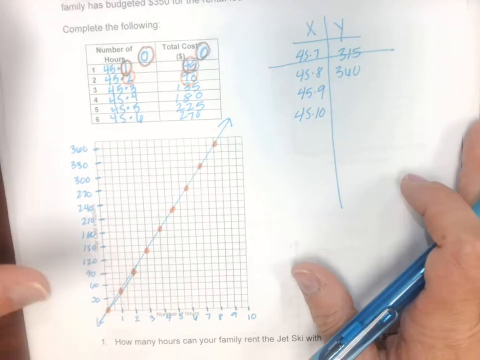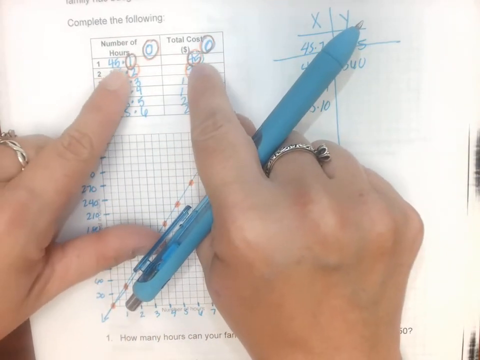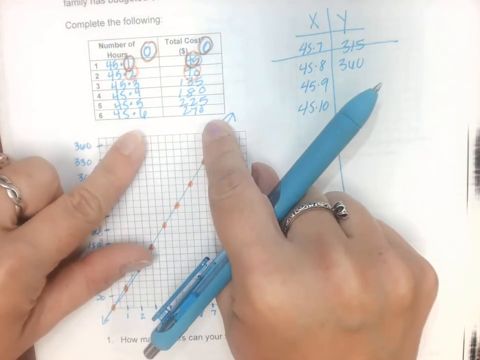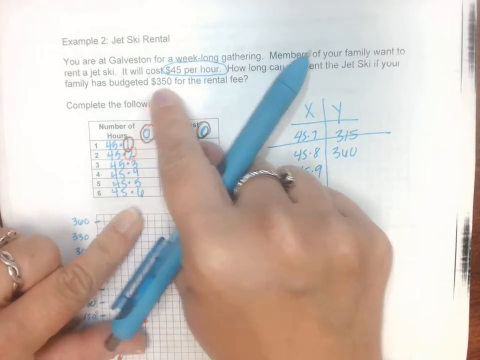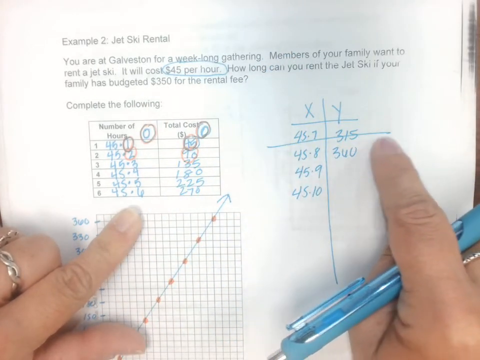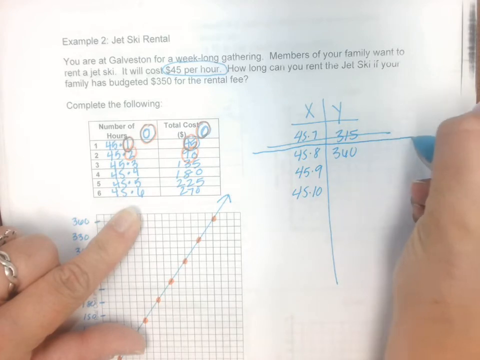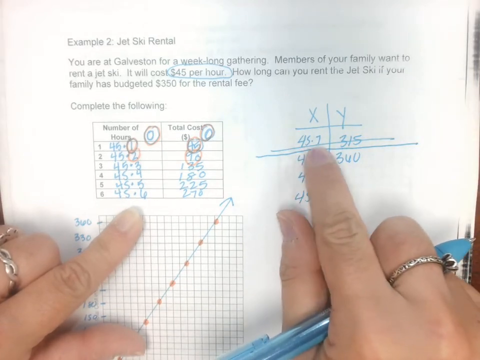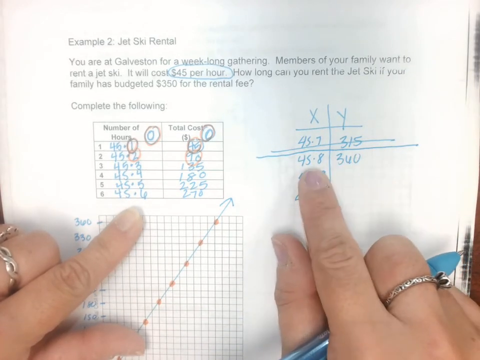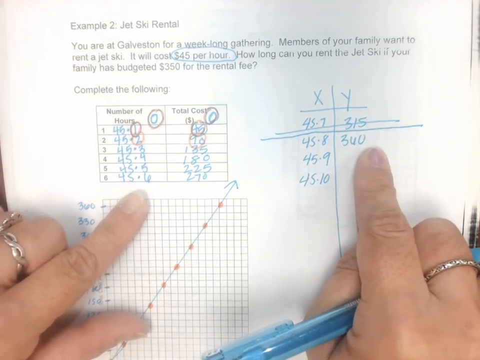Okay, so what I've done is I've finished it out, right? So for 1 hour, 2 hour, all the way. And then what I went ahead and did is I said, well, I need to go to 350, right? I didn't mean to mark that out. I was meant to be like down here. So 45 times 7 hours is 315. Well, I busted 8 hours, okay?